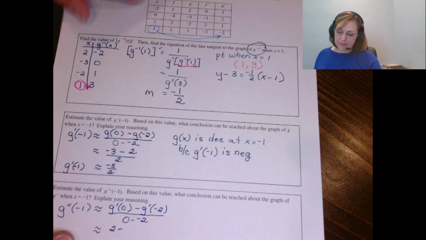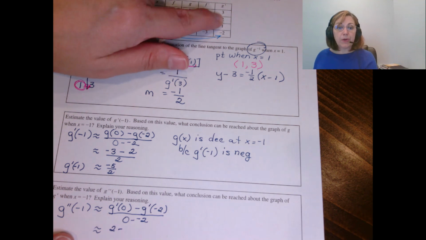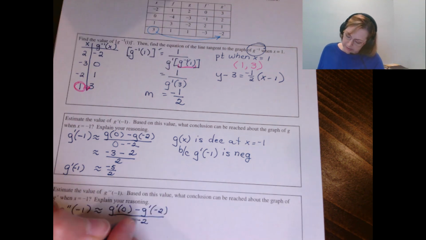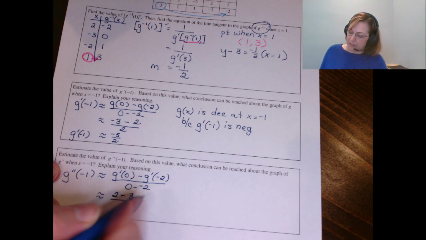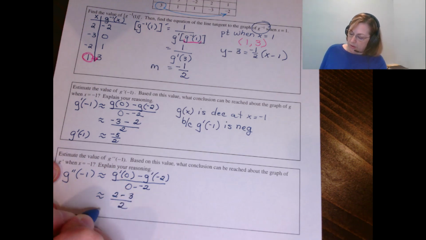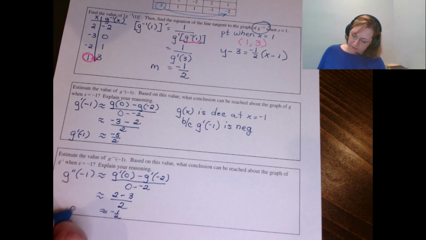When x is -2, g prime is 3. And then on the bottom, I've got 0 minus -2, which is 2. So I've got -1/2 for g double prime at -1.